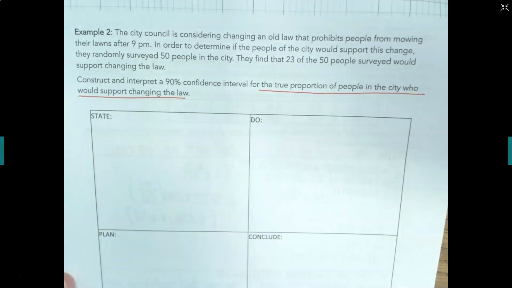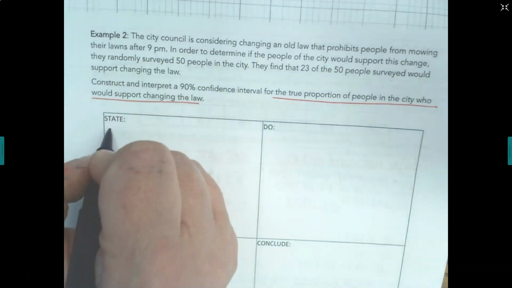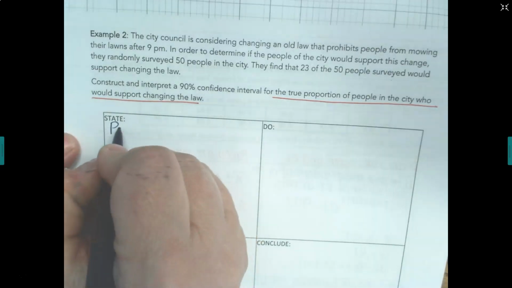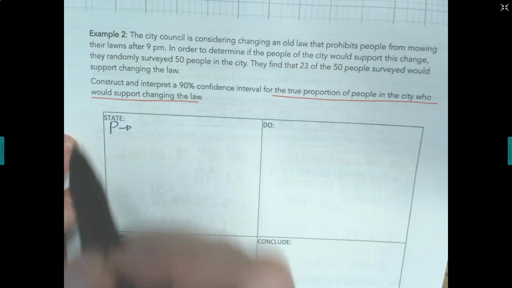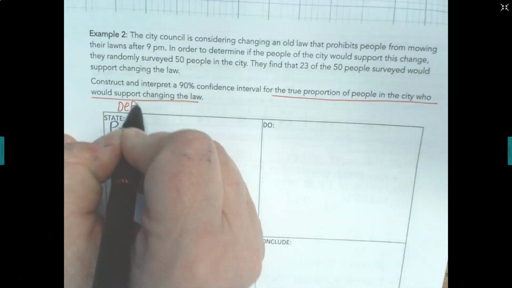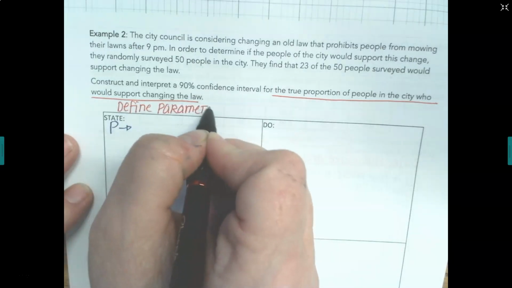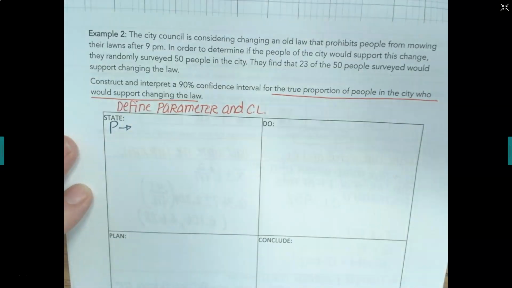Okay, and they use the word proportion, so if you didn't catch it before when they didn't mention mean or standard deviation, this is a proportion problem, so that will help you frame your answer properly. So for proportion, you know your parameter is going to be P. And so you just want to copy that same statement here and include your confidence level. So we're going to define our parameter and include our confidence level. So pause the video and come on back when you're done with that.